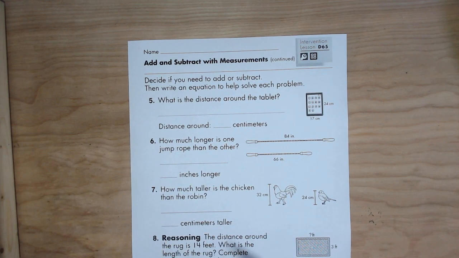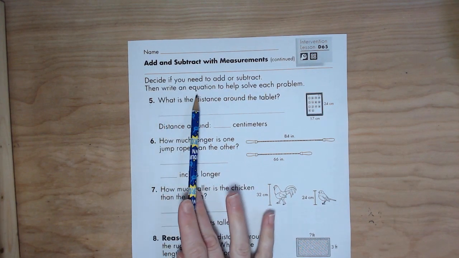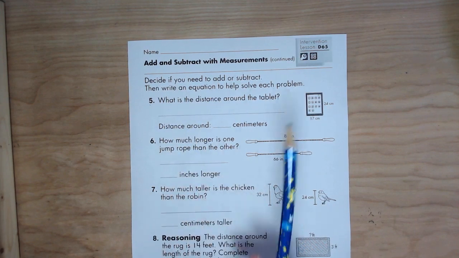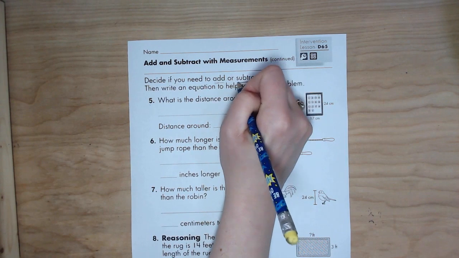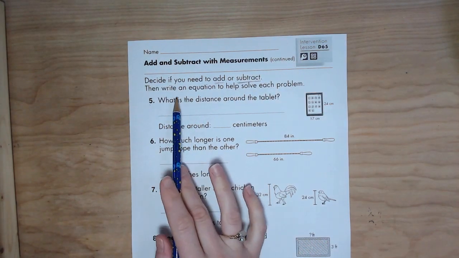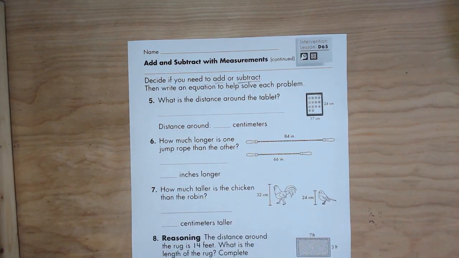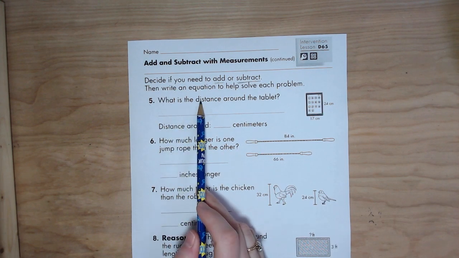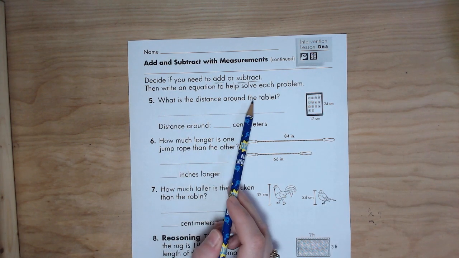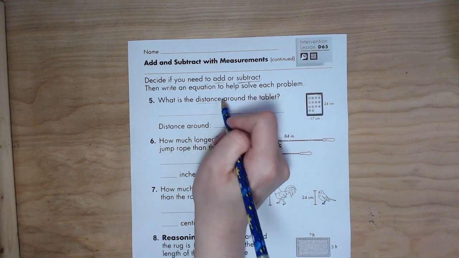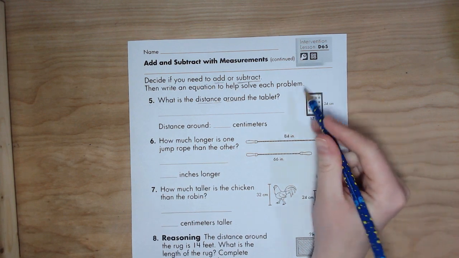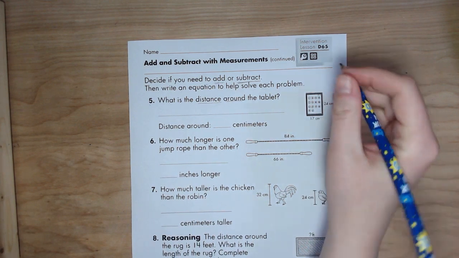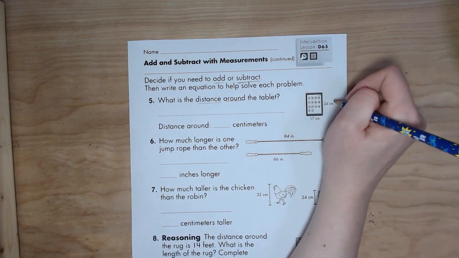So the first problem, number 5, what we're going to do is decide whether we're going to add or subtract. Okay, and then we're going to write an equation to help solve each problem. So the first one, it wants to know what the distance is around the tablet. So it wants to know distance, and around, those are my key words there. So I'm going to look at all sides. So I'm going to add.